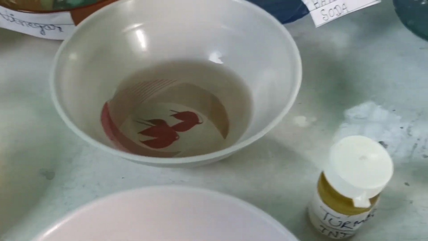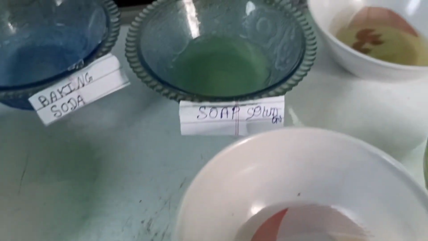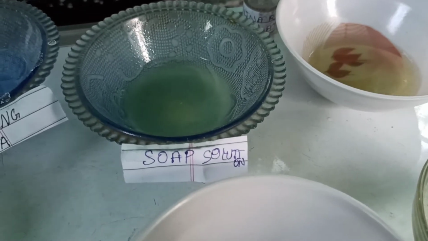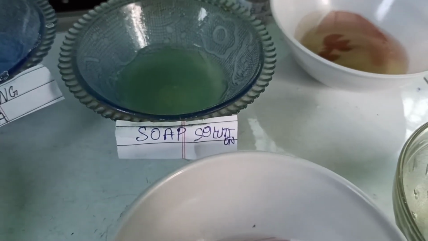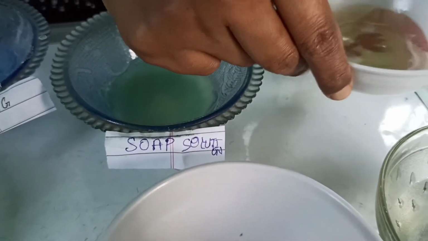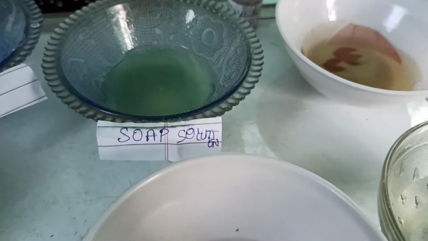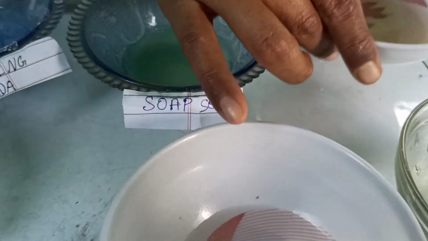Now we will try this with the soap solution. It is already green, so the color will be more green. Actually the soap which I had used is green, so that is why. And here you can see it has become more green. It means this is also a base.